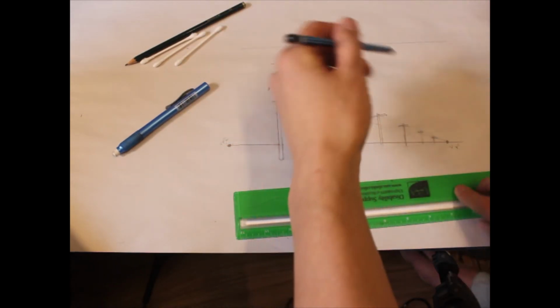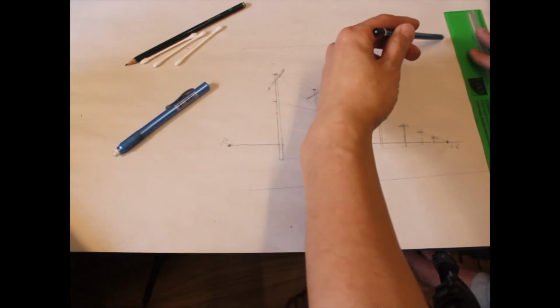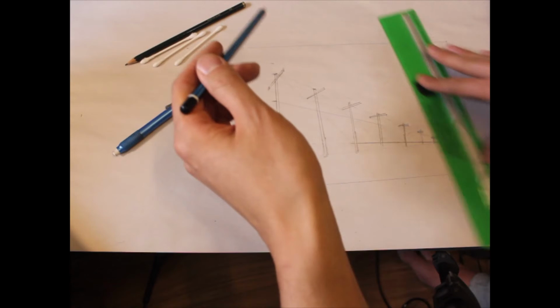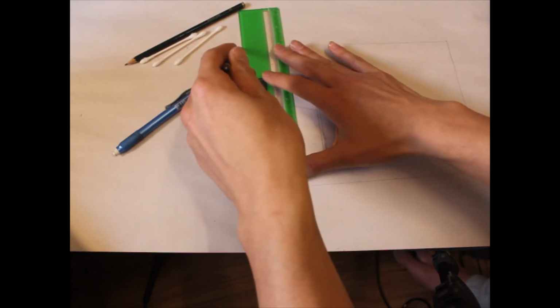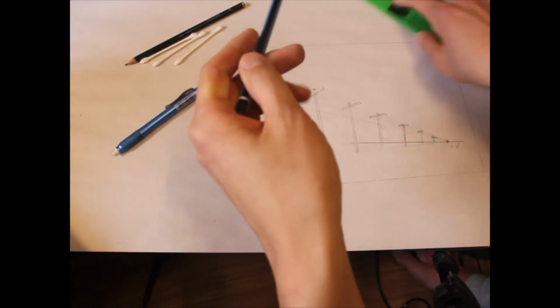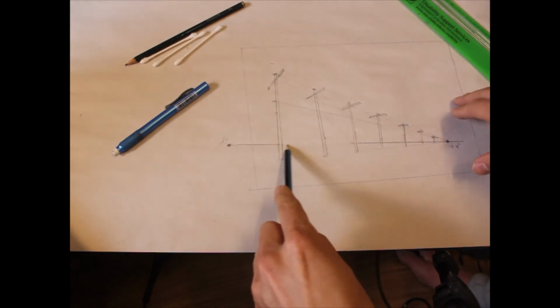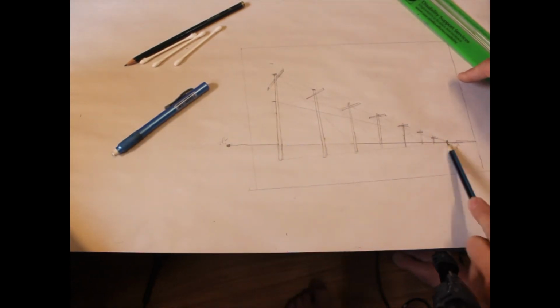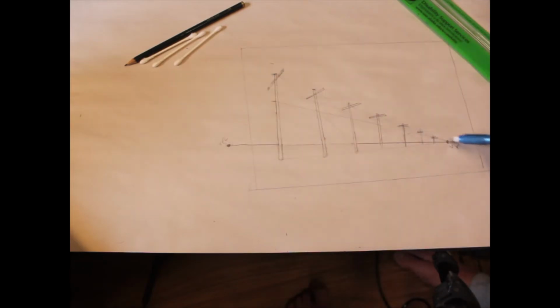And I want you to be deploying values and shading. Remember, you can use the side of the pencil to lay down shade quicker. I'm going to leave this horizon line and let it be the actual horizon line of the piece.